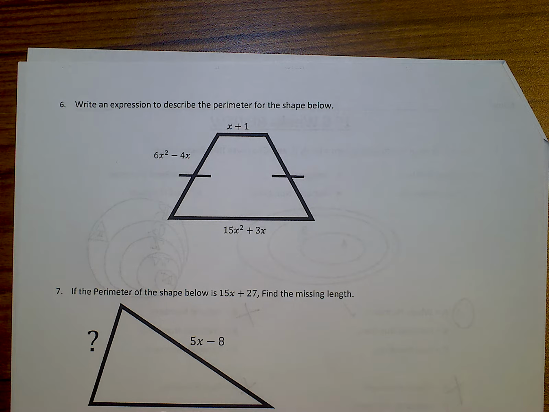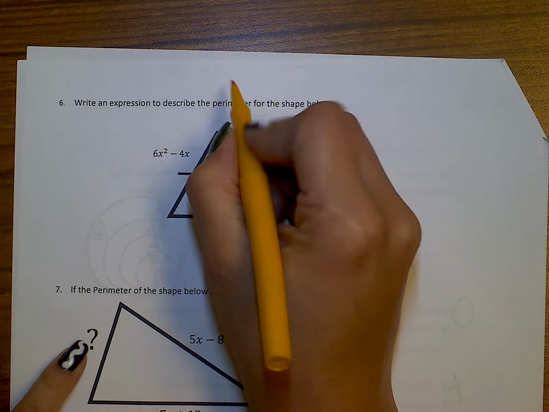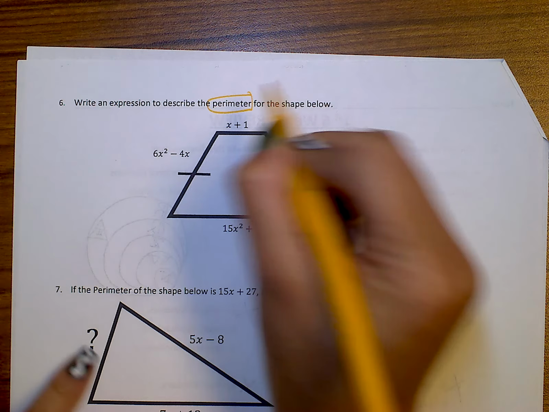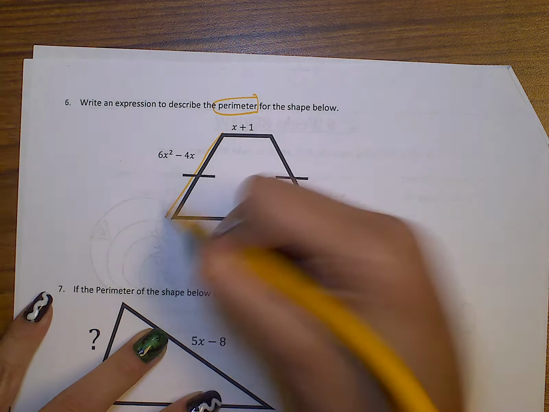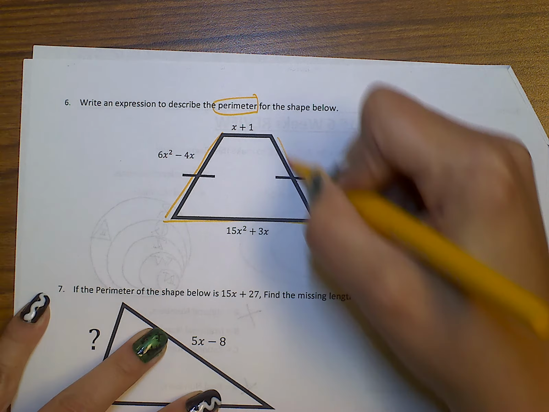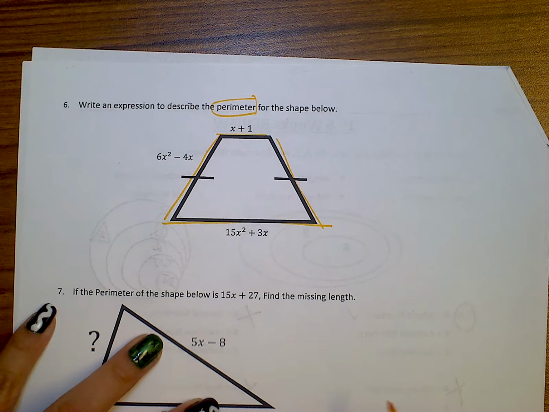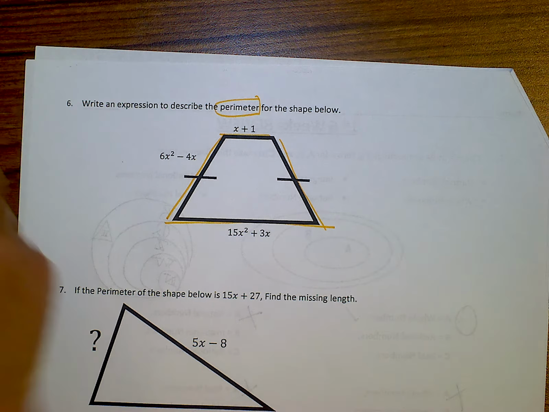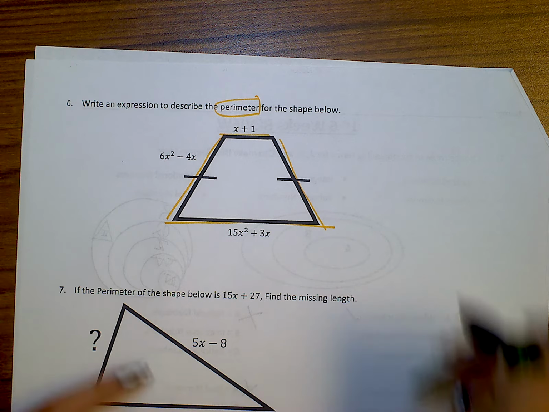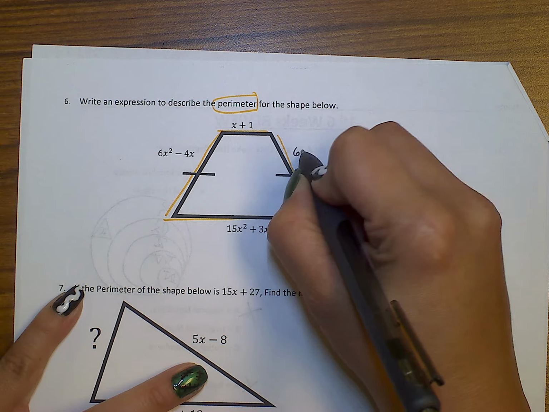Find the perimeter for the shape below. So a perimeter is simply all of the sides added up. You'll notice you have 1, 2, 3, 4 sides. Are they all labeled? No. Fix that.